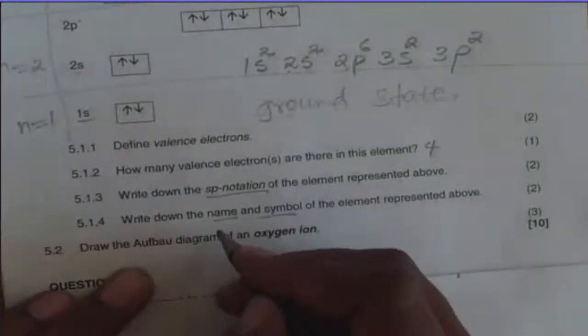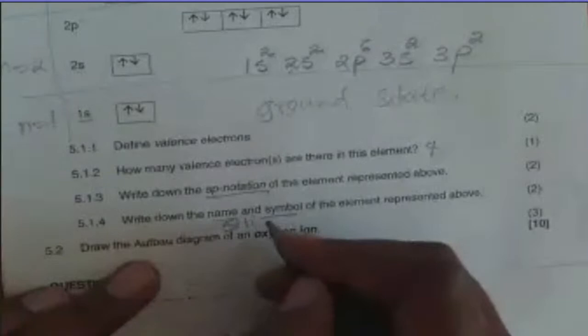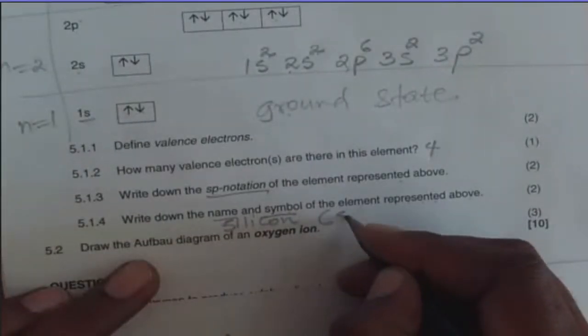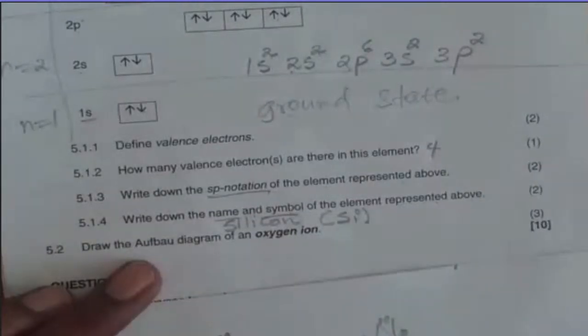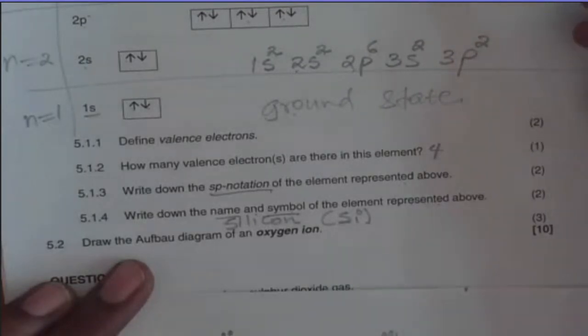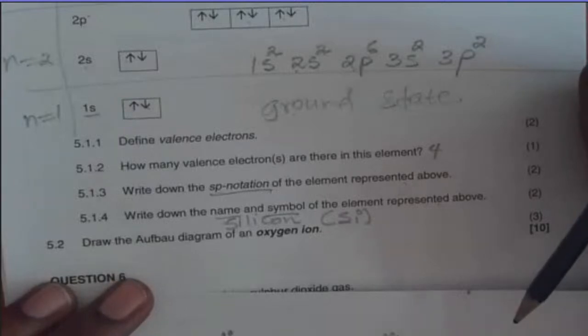So write down the name and also the symbol. The name will be silicon. And the symbol for silicon is Si. Because you know 14 is the number of protons, which is the atomic number. Atomic number is the number of protons in the nucleus of an atom. So this is 14, so you know that will be silicon.